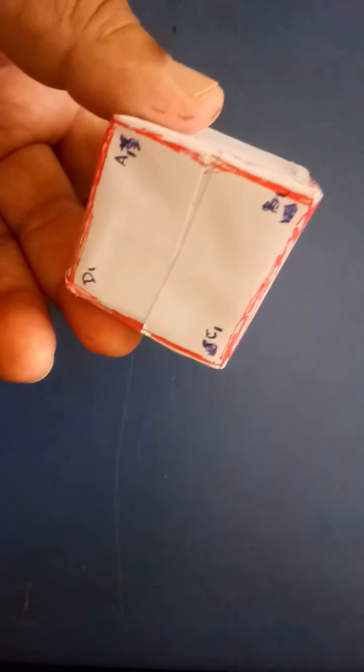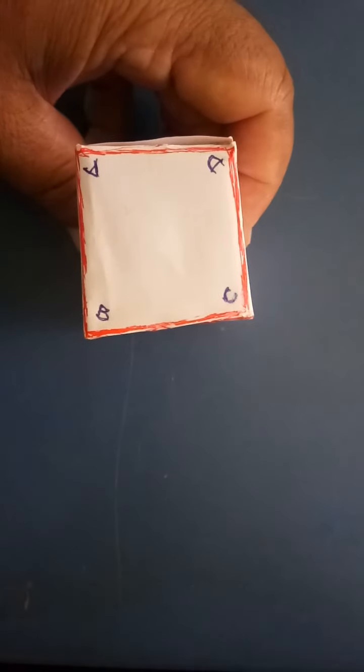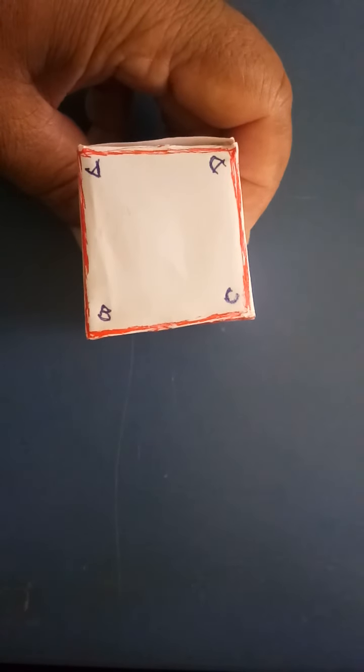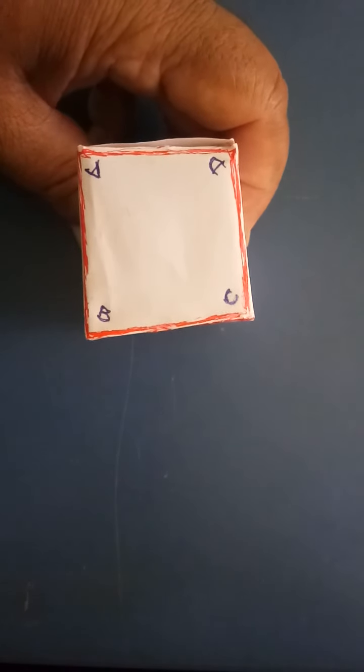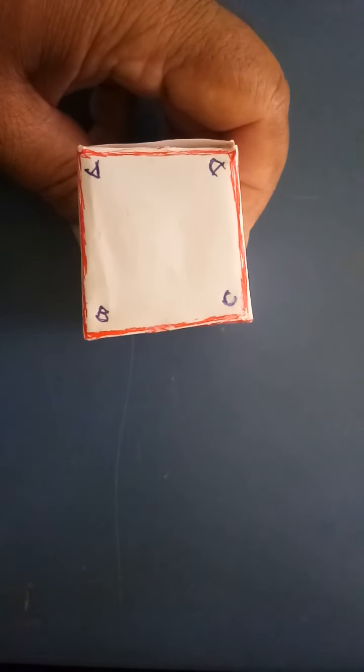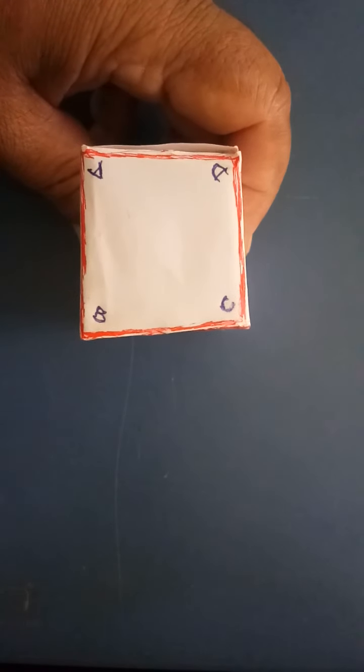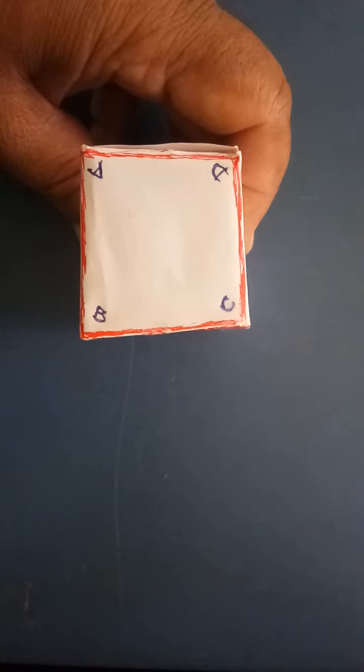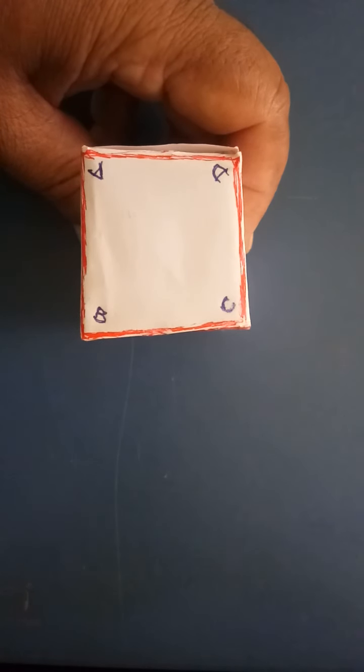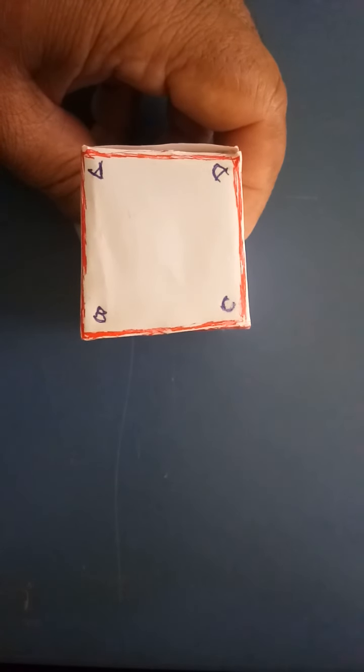So the base will be hidden. Okay, so below b will be b1, below c will be c1, below d will be d1, below a will be a1. So all the base corners are hidden, therefore they must be in brackets. So a1, b1, c1, d1 will be in brackets.